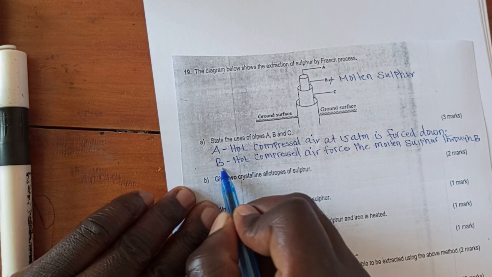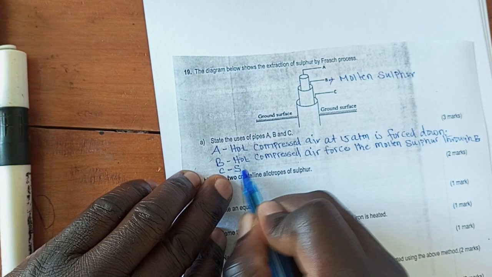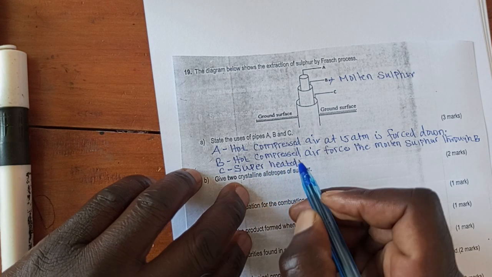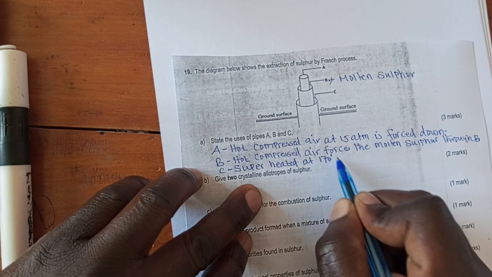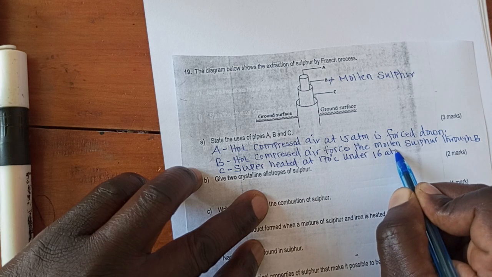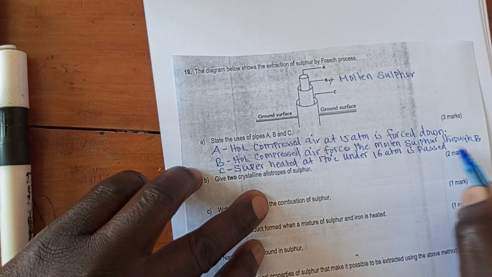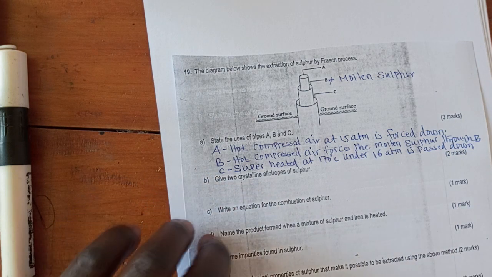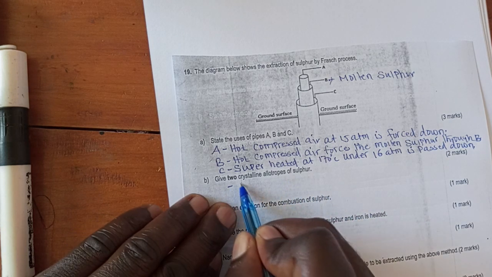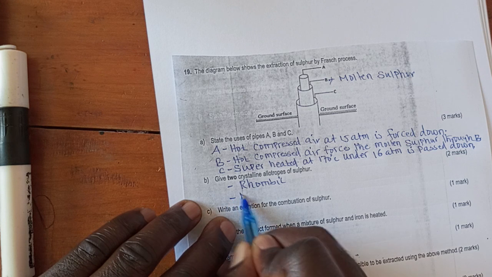Then we have C, superheated water under 15 atmospheres, is passed through. Superheated water at 170 degrees under 16 atmospheres pressure is passed down. Correct. Now state two crystalline allotropes of sulfur. There are two: we have rhombic sulfur, then we have monoclinic sulfur.